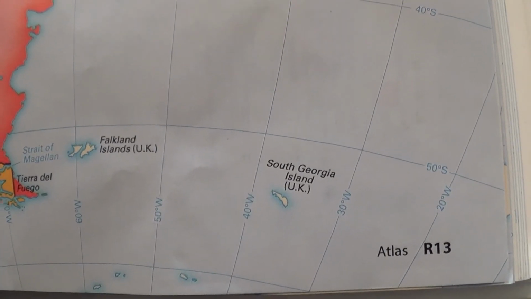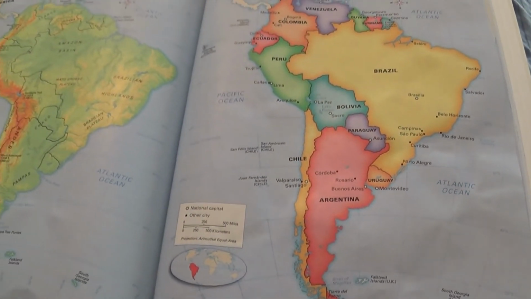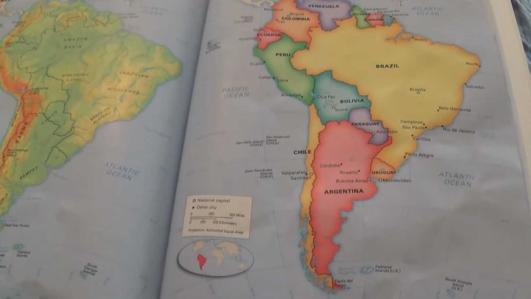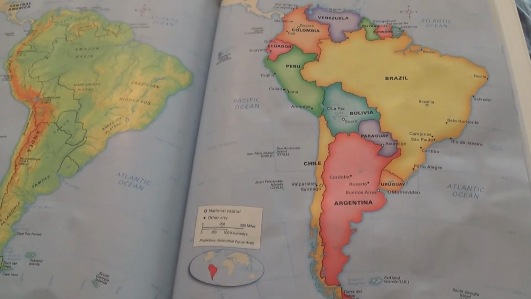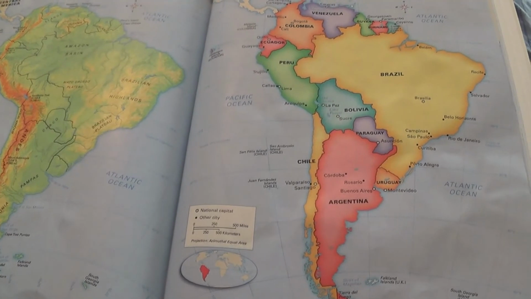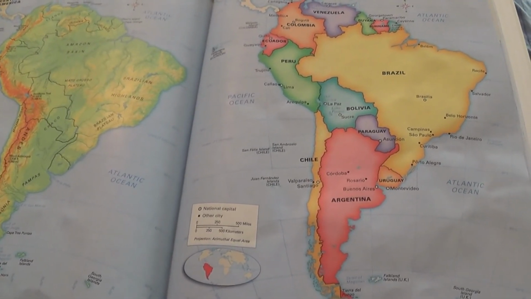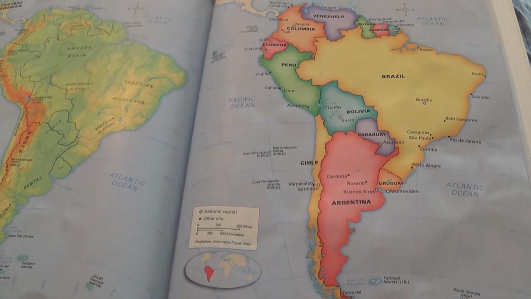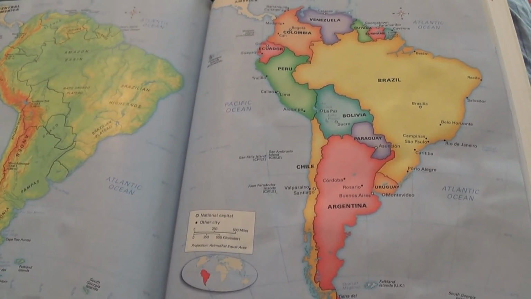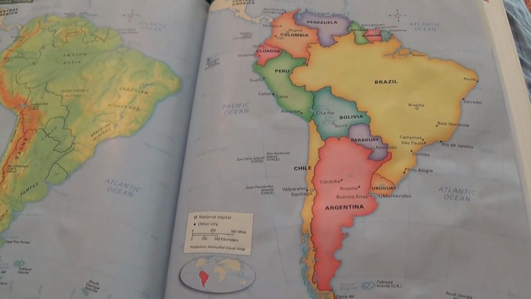Flip to R13 in your world atlas. Where is the prime meridian? Where is that longitude line at? Okay, hopefully you paused and you thought about it. It's not located on this map, and that's because South America is too far away from the prime meridian to have it show up on this map of just South America. It's too zoomed in, if you will. It's too up close and personal. So it's off the map.